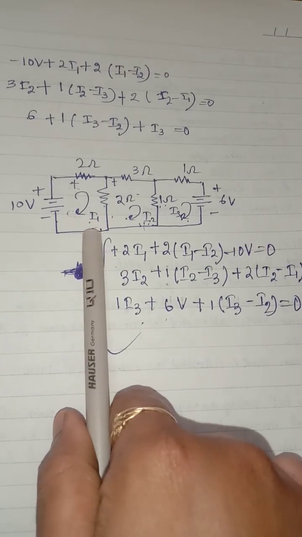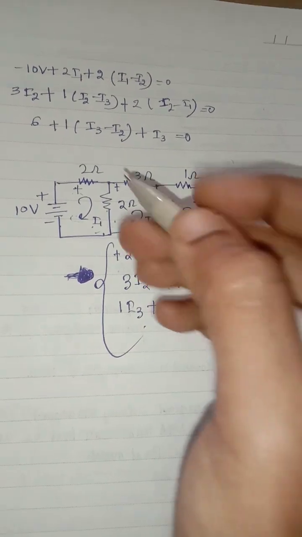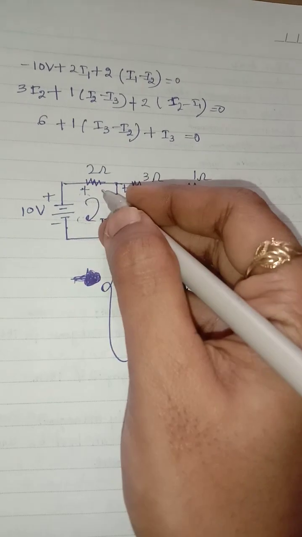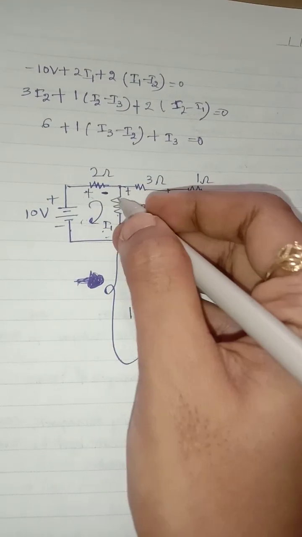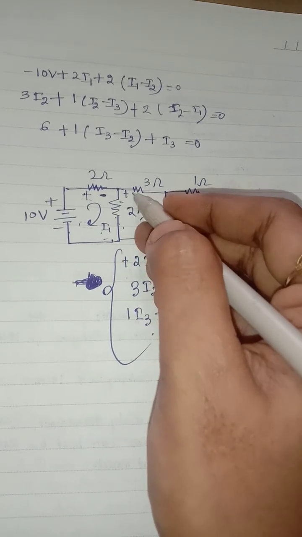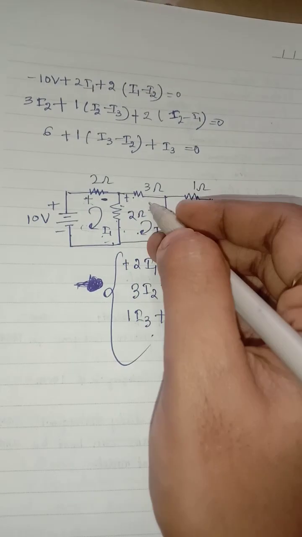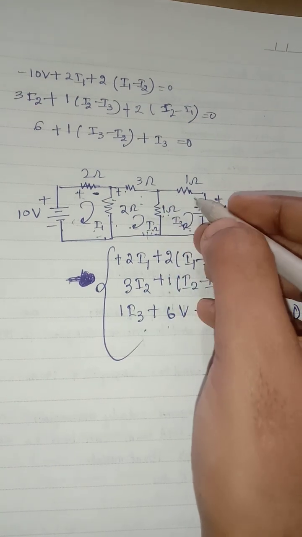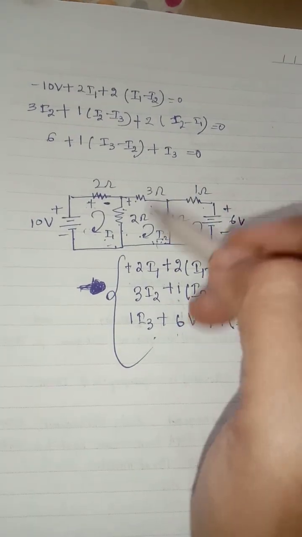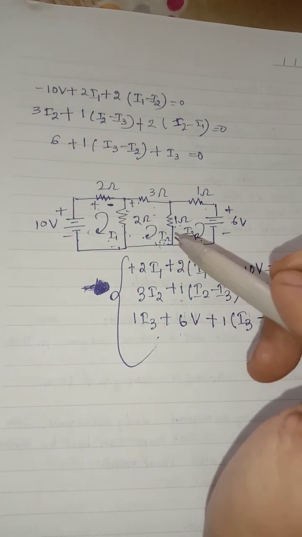The question will ask for I1, I2 and I3, so just put the positive and negative signs. This is the entering point, this is the exiting point: plus, minus. In the same way, the entering point will be positive and this will be negative, then positive, negative, positive, negative. So the second terminal is negative. And this rule is applied in every electric circuit.